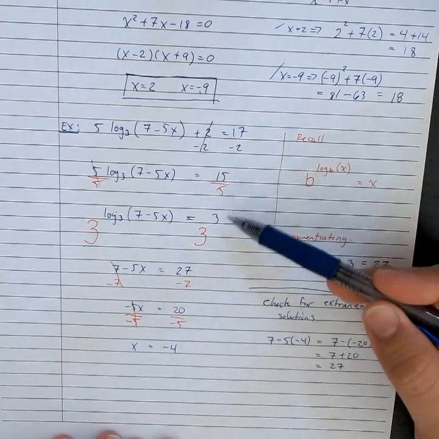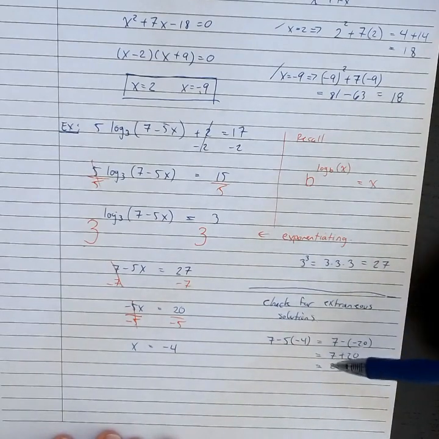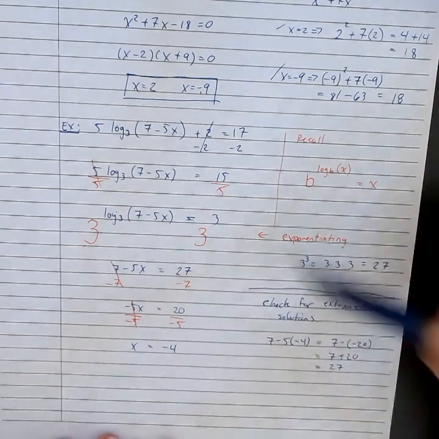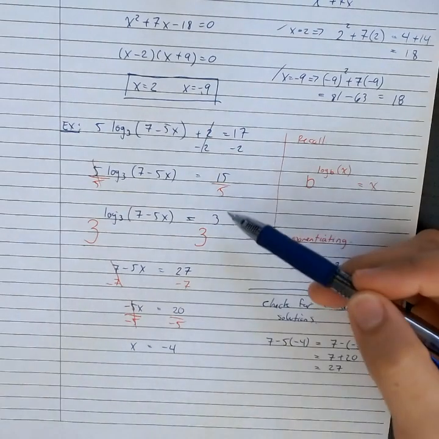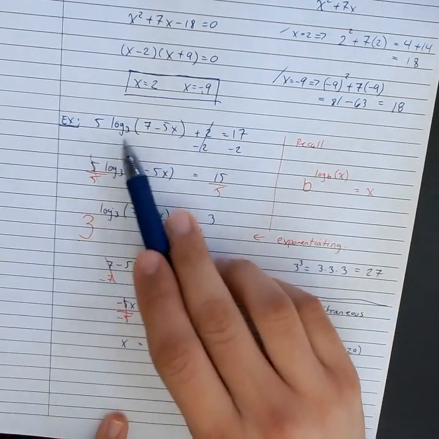If you are confident that all of your steps are correct, all you really need to check for is if this gives you an undefined expression, if you have a 0 or a negative in your argument. If you're not confident that you've done all of these steps correctly, then it's in your best interest to take this number and not just check it in here, but also check out the entire equation.